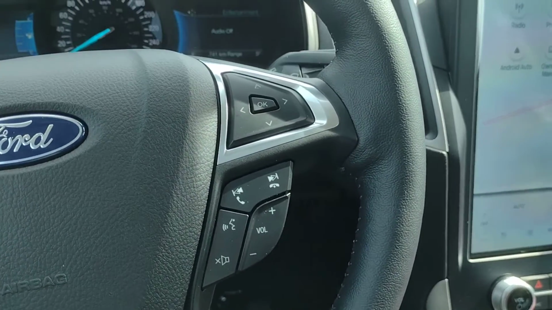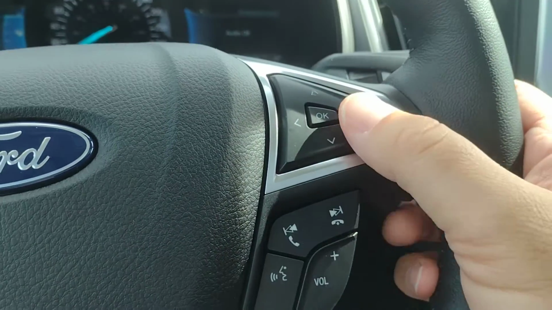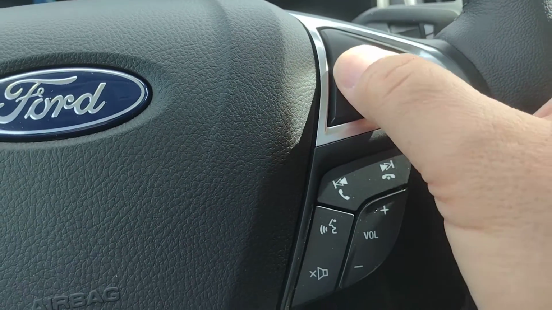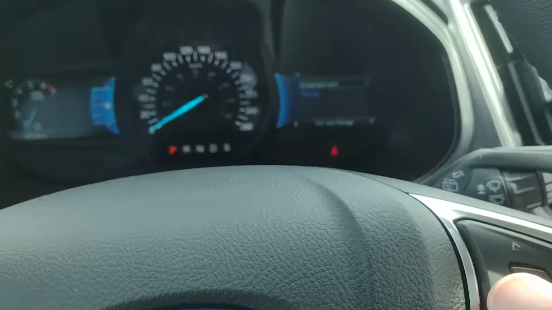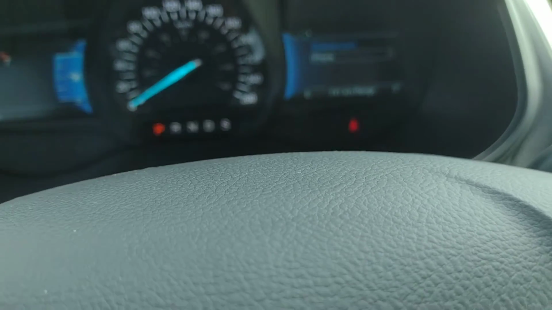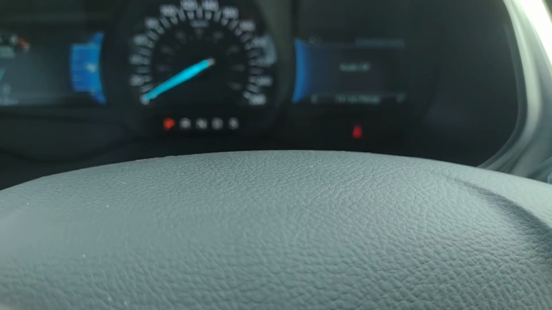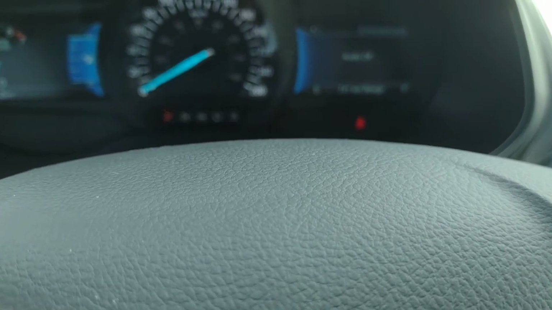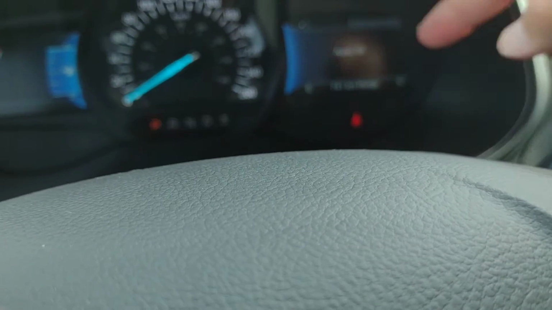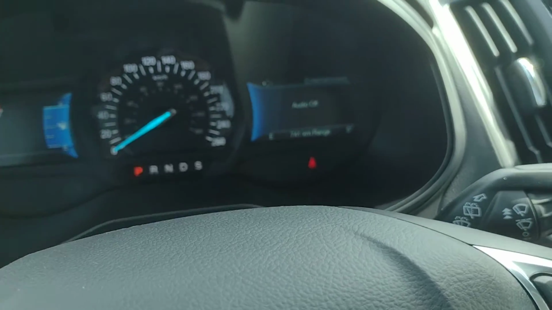Now, there's another 5-way on the right-hand side of the steering column. So we can show entertainment or phone. Right now it's saying audio is off. And you can still see our range there of 741 kilometers to empty. We're pointed east, and the outside temperature right now is 5 degrees Celsius.